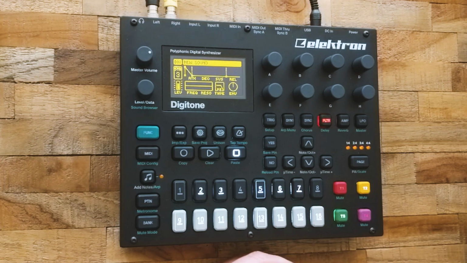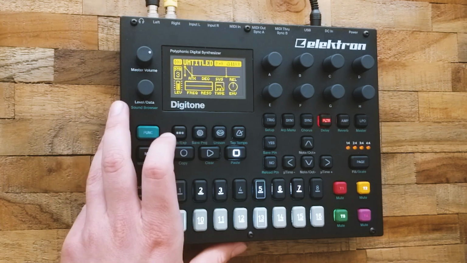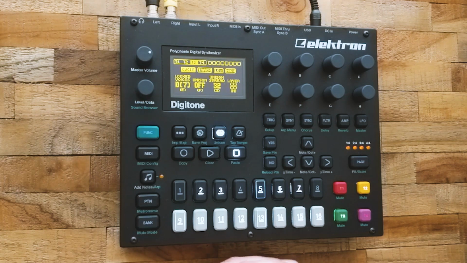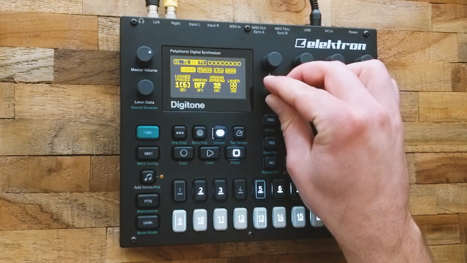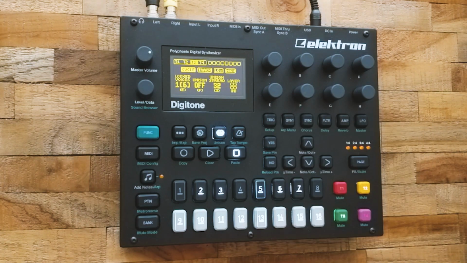On track number 3, I have a new sound that is empty. And the first thing that we want to do is head over to the unison menu and change the locked voices to 1, because this sound is in mono. If you're a Digitone user like me, who always struggles with voice management, this is something you'll really appreciate, because you will have 7 voices to use on your other tracks and just 1 voice for this sound.